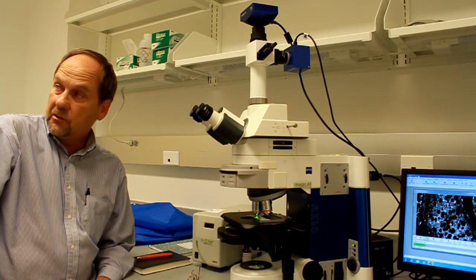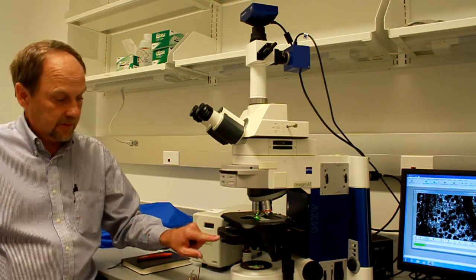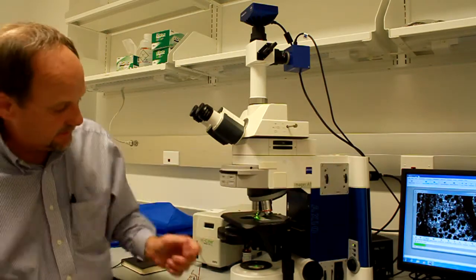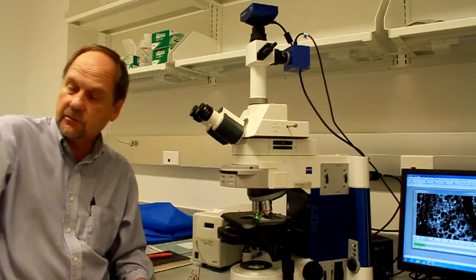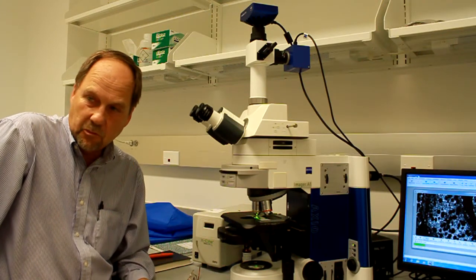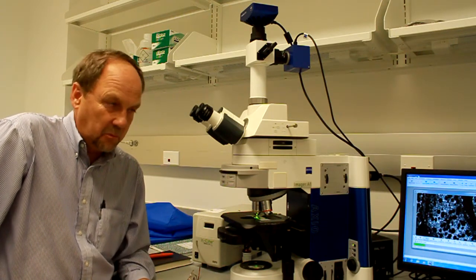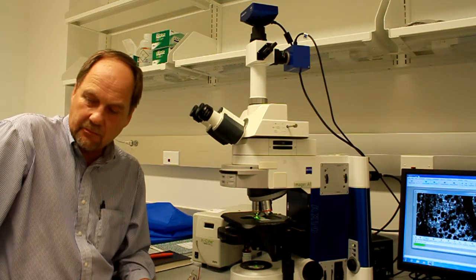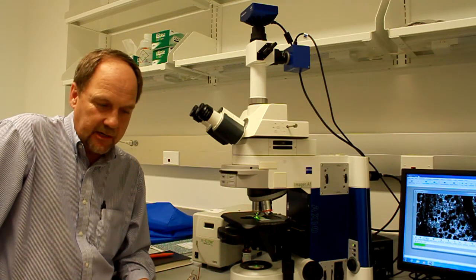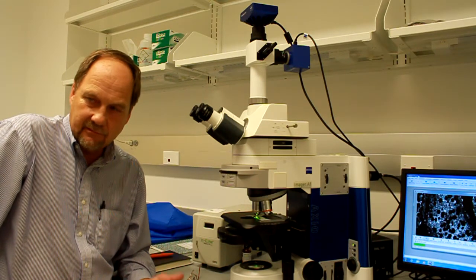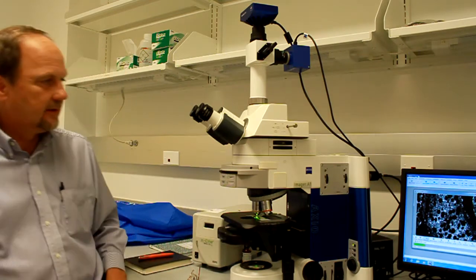There is no rule of thumb on these, as there wasn't on the condenser. No two-thirds open. Normally, the rule of thumb, I would say, is just both of them wide open, because in fluorescence, you try to get all the light that you can.